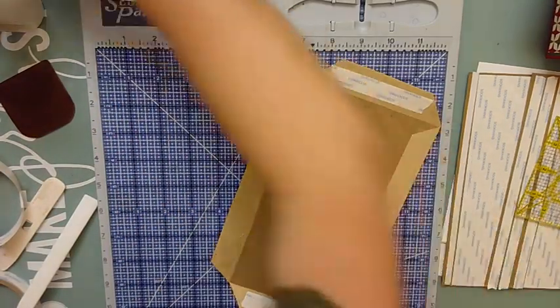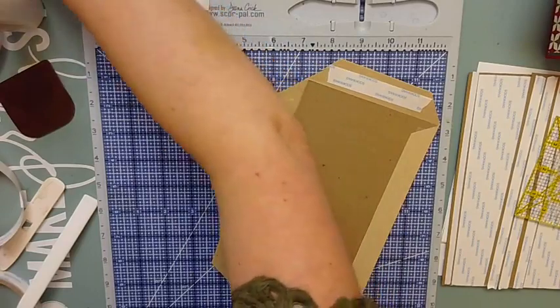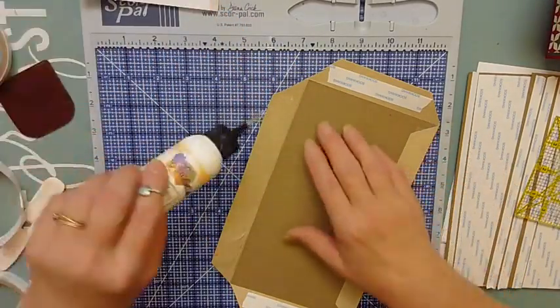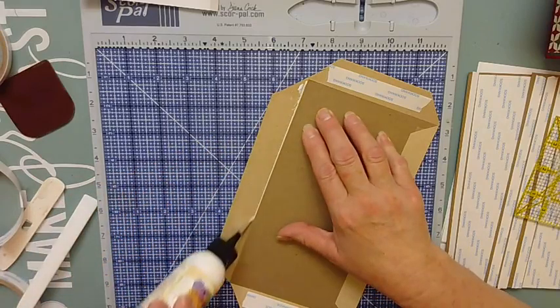which is good with this one because if you're writing and stuff, it's kind of nice to be able to do that. Whoops, sorry ladies, he disturbed my stuff here. Okay, and another bead of glue there.